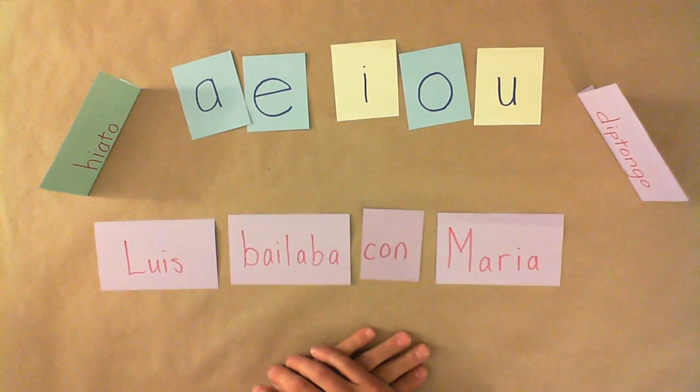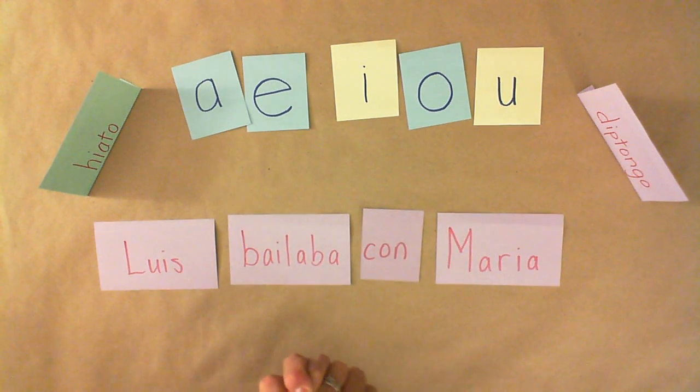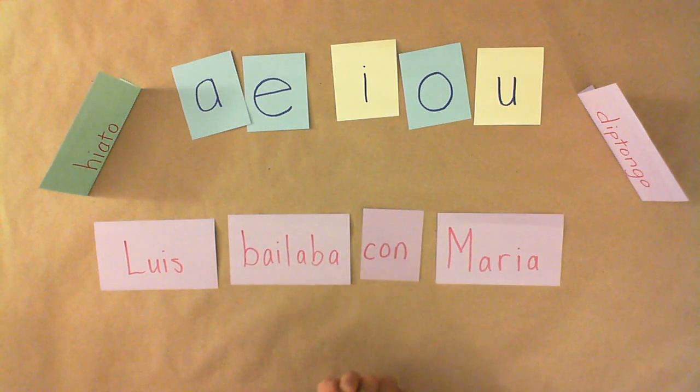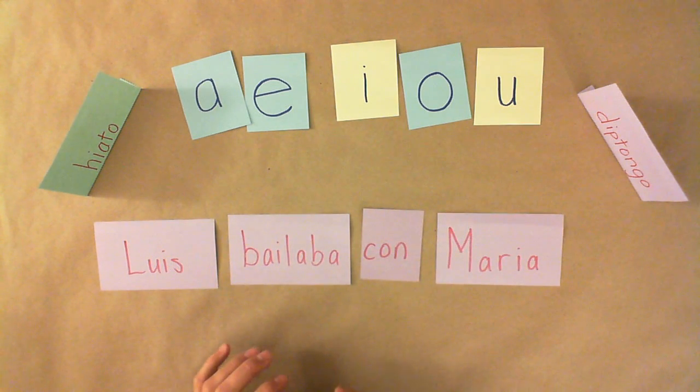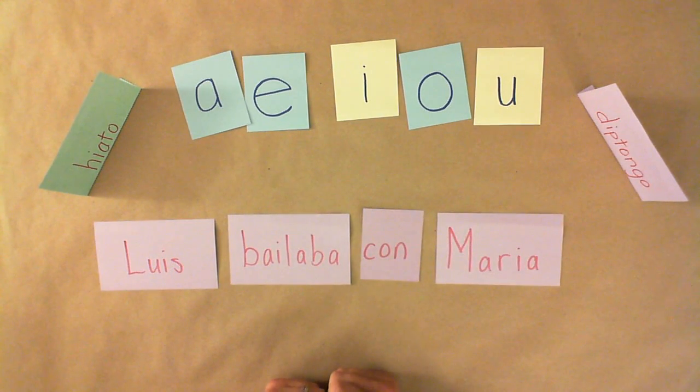So this says Luis bailaba con María. Please click on the one word that has to break a diphthong. ¿Cuál palabra aquí rompe el diptongo? Which is the one word out of these four that has to break a diphthong?